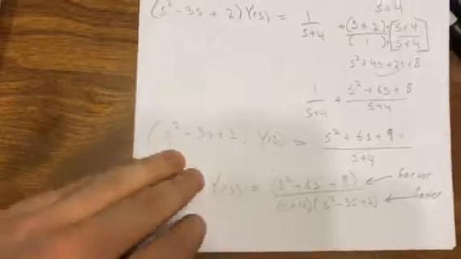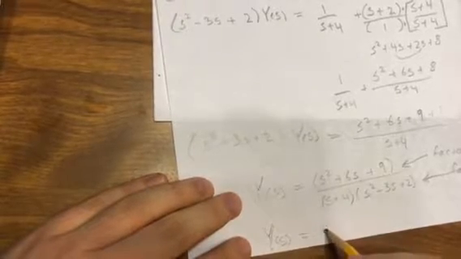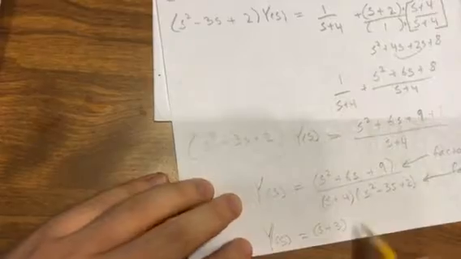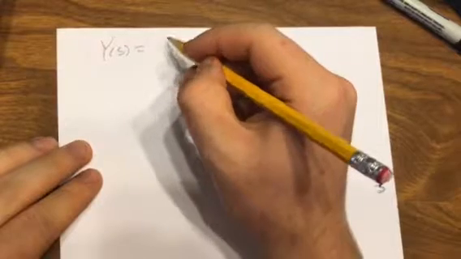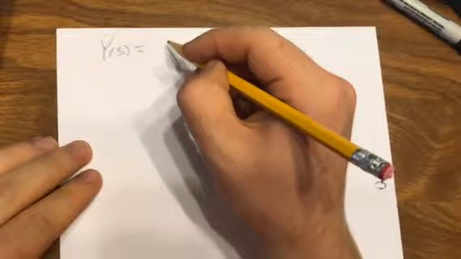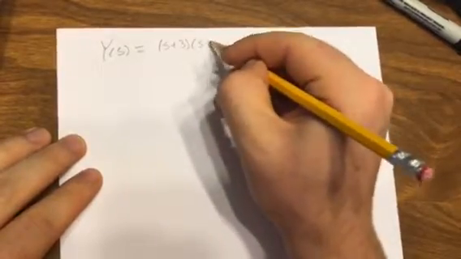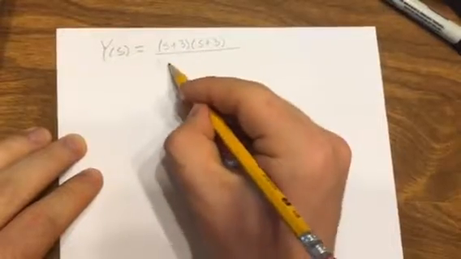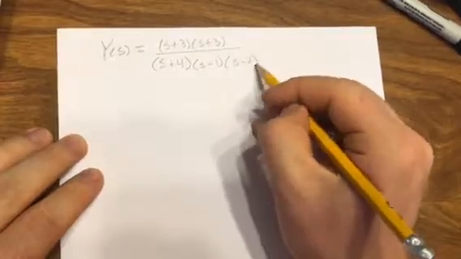If you factor the top and bottom, you'll have capital Y of s equals s plus 3 times s plus 3 over s plus 4 times s minus 1 times s minus 2.